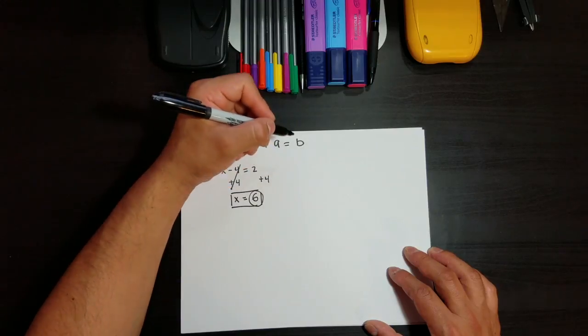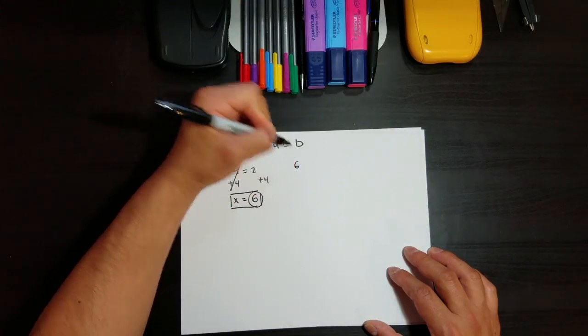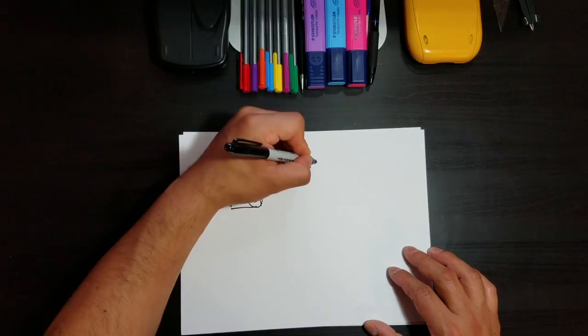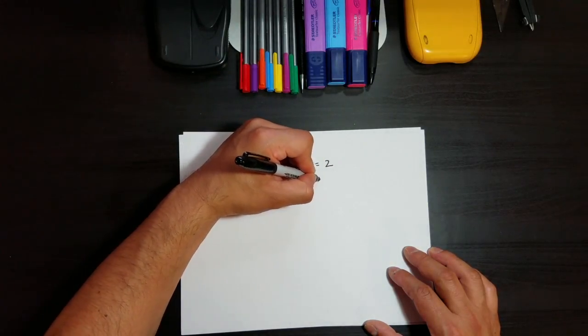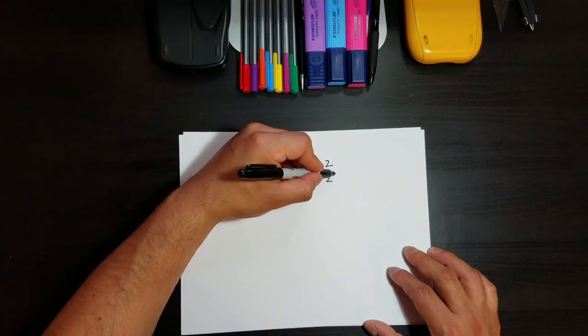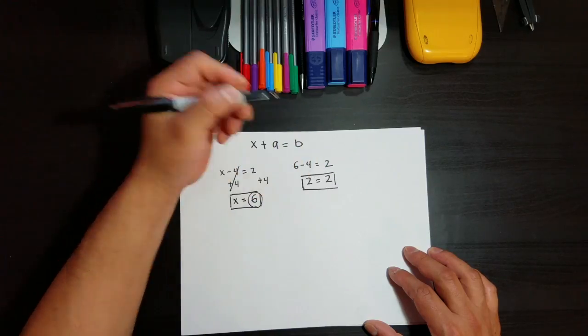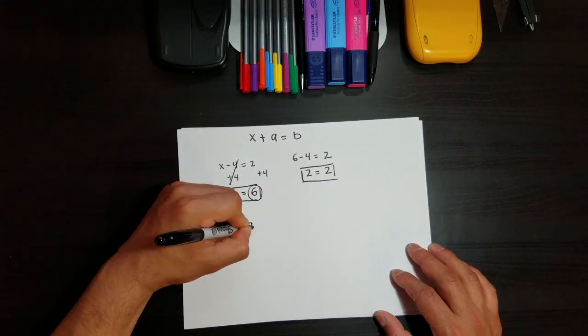So if we replace the x with the constant, we get 6 minus 4 equals 2. This gives us 2. And this gives us 2. So that means that your answer is correct.